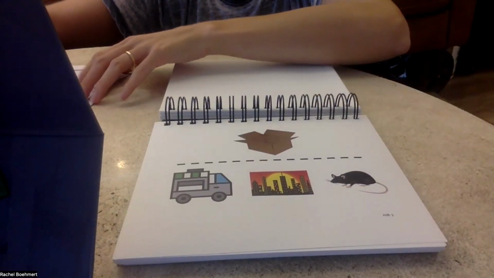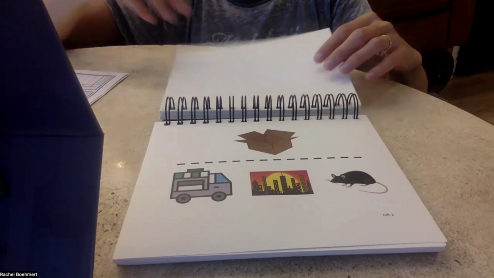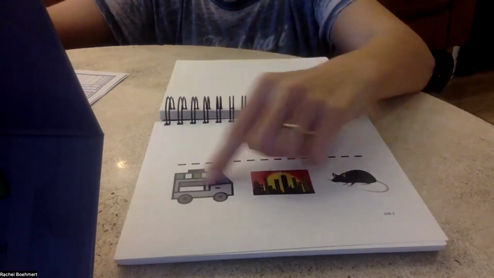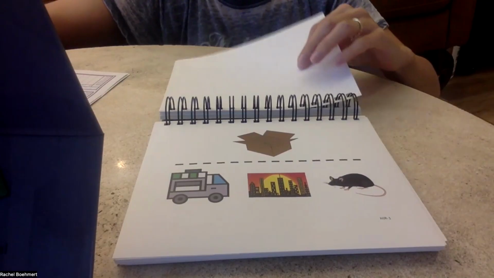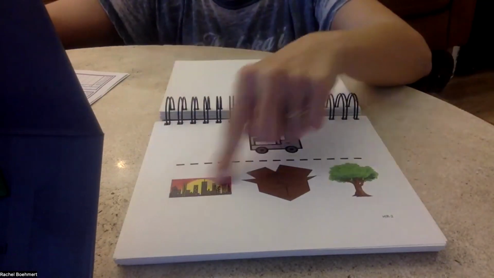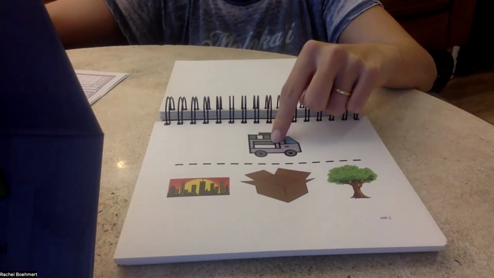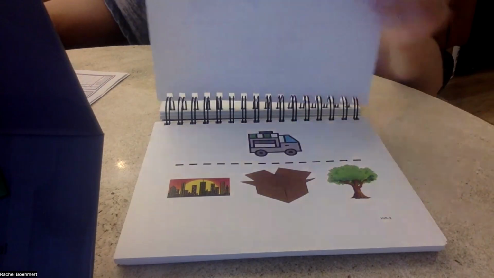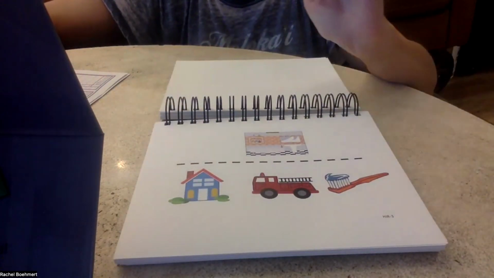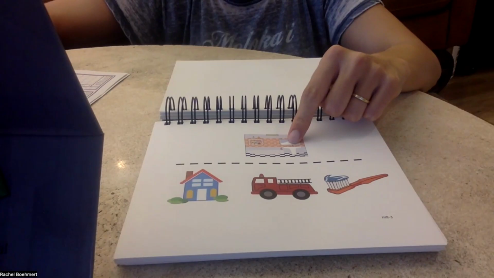Now we're on the test questions. This is now where we can't give feedback anymore. Which one here is contained within this? Which one here is contained within this? Which one here is part of this?